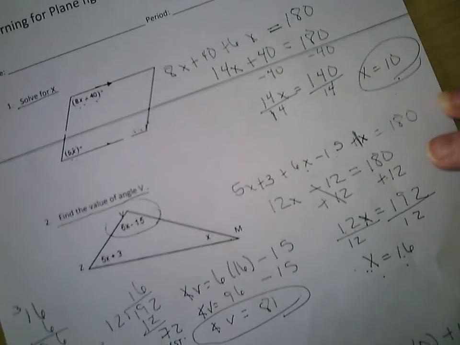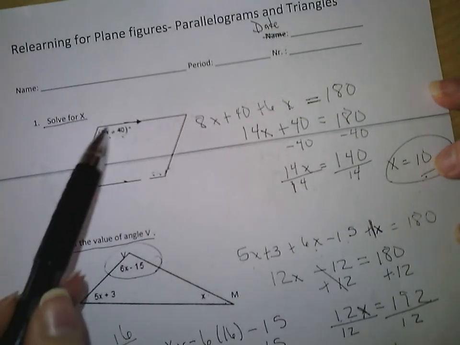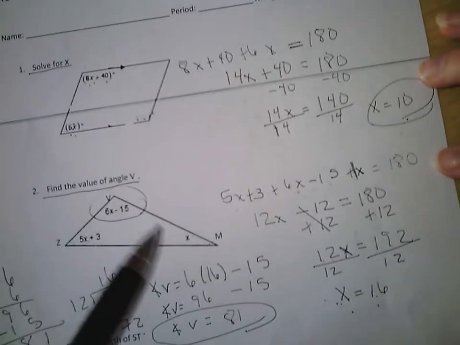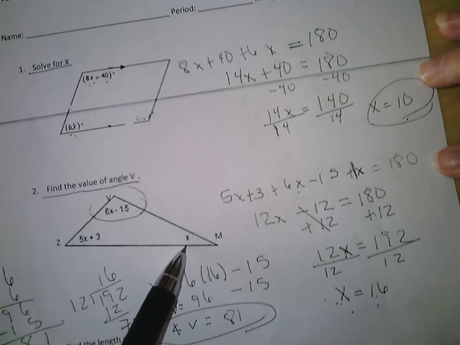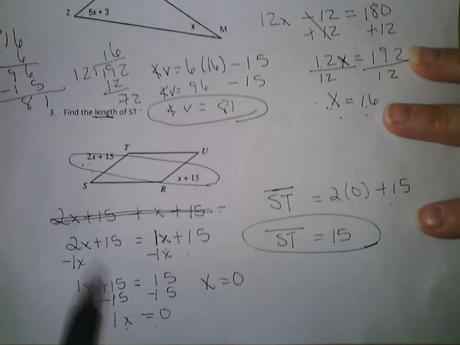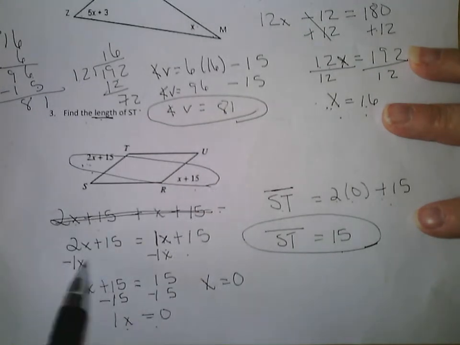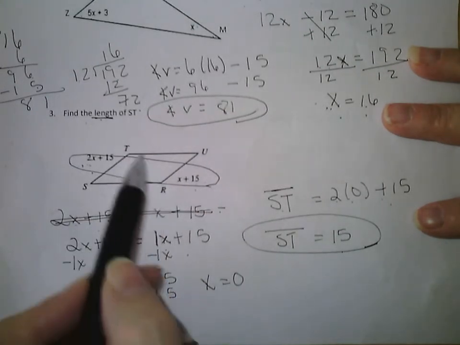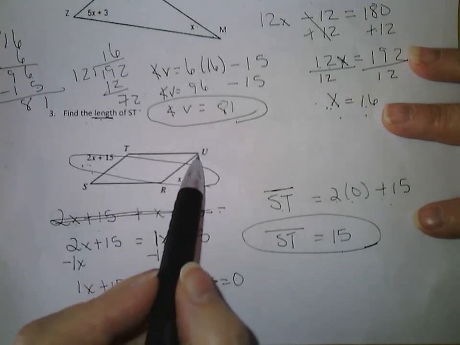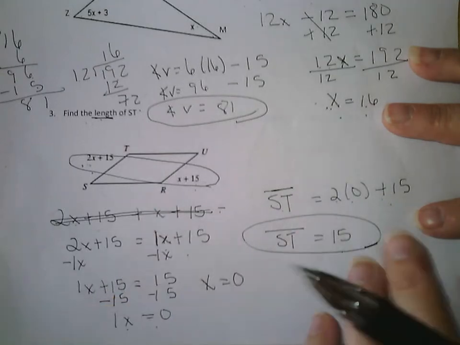So, a recap. There are two methods. On the first, they're next to each other, so therefore they add to 180. When we have a triangle, the angle measurements all add to 180. When the line segments are across from each other, these are equal. We set those equal, which is what we're doing down here. They are across from each other, therefore they are equal. If SR and TU are parallel, then these must be the same distance apart.